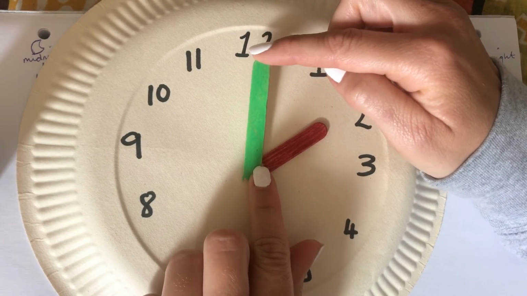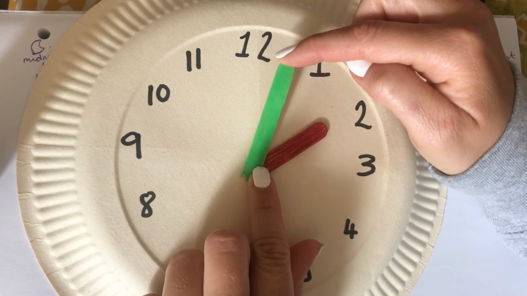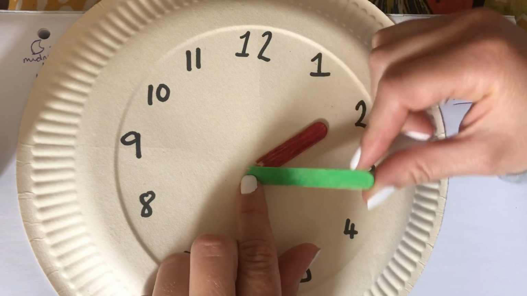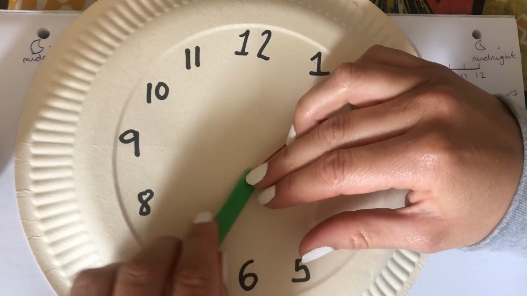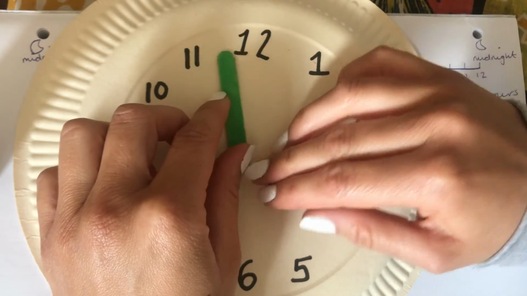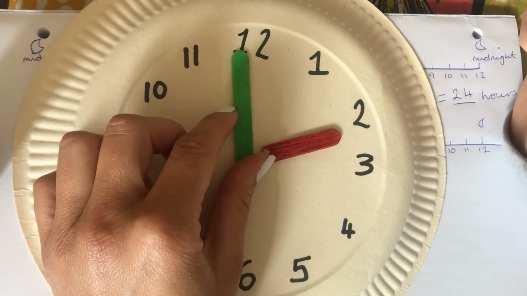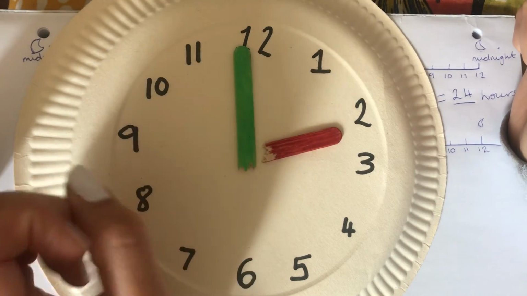So 1, 2, 3, 4, 5, and it would keep going round, obviously slower than I'm counting. And by the time it gets round, it would now be a new hour and it would be 2 o'clock. Okay, so there are 60 minutes in an hour.